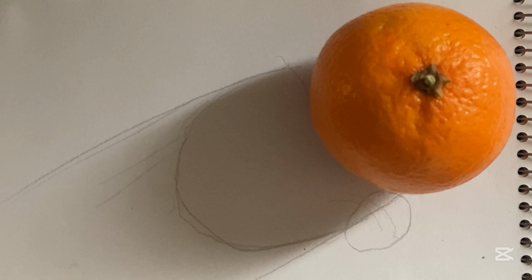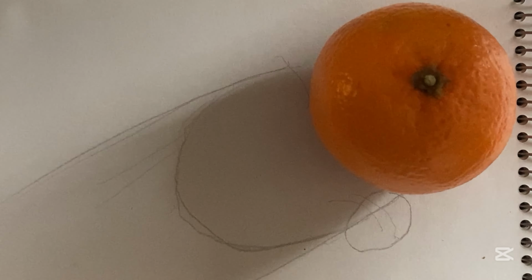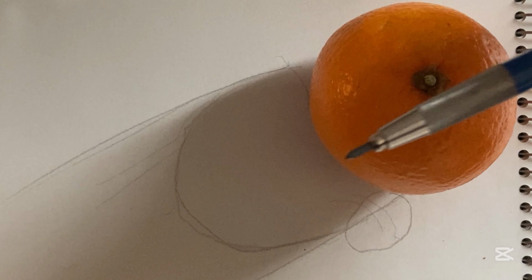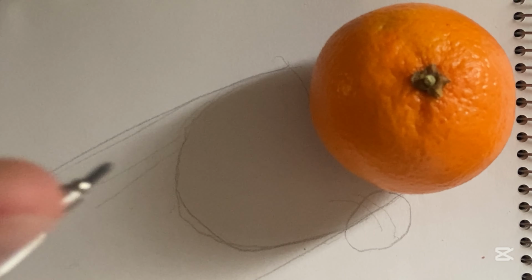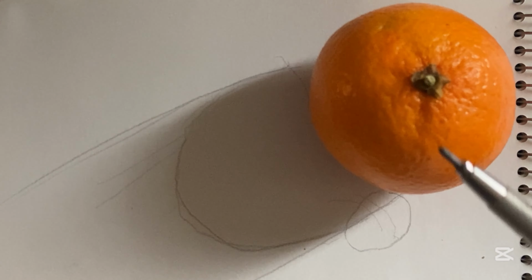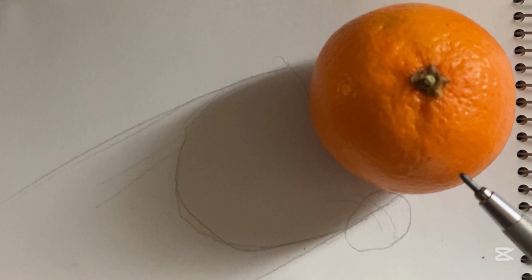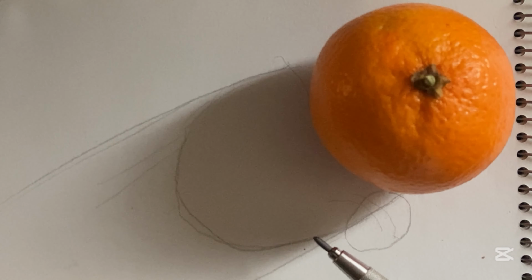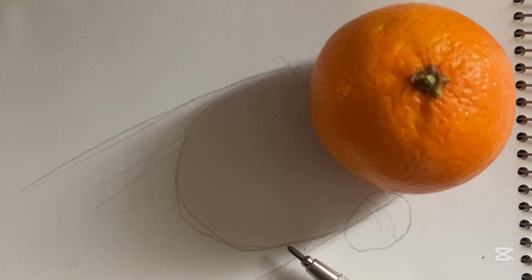What is that? Well, let's explain how light and shadow works. So I have the direction of light from here because I have a window up there. That's a window. So I have natural light coming here, hitting the orange, hitting the edge of the orange, and then casting a shadow down on my notebook.